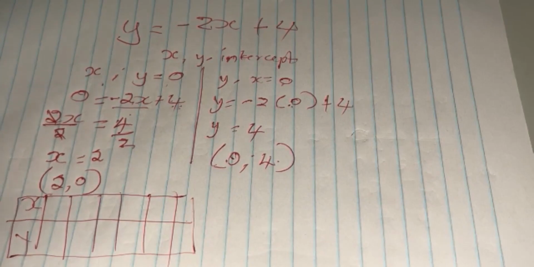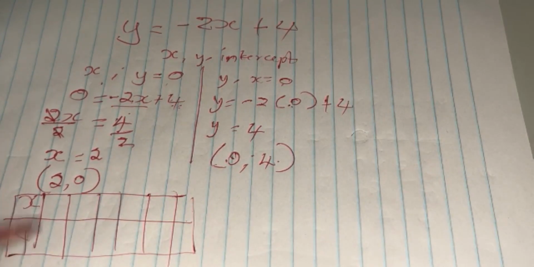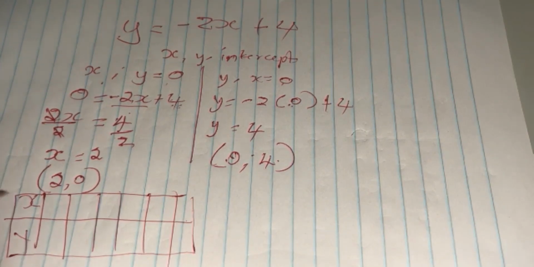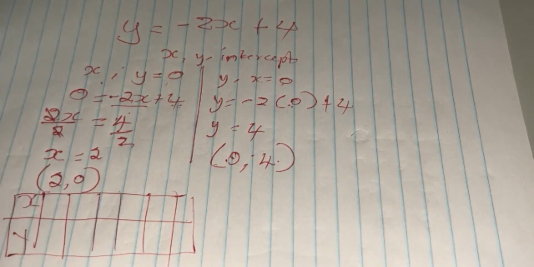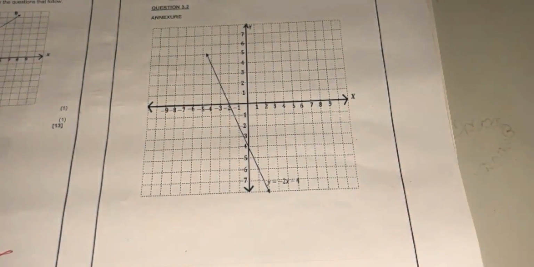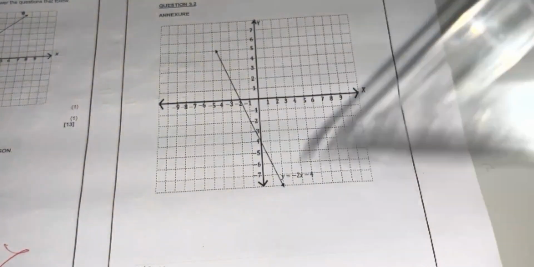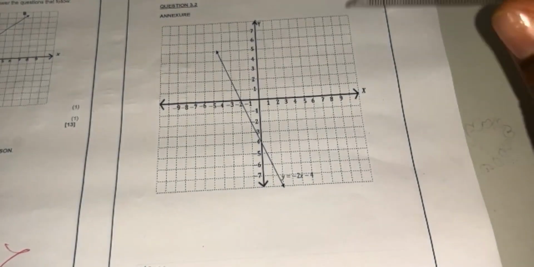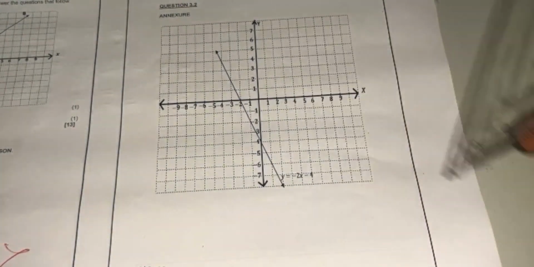Automatically, with your table like this, it will be difficult for you to input all the x and y intercepts that are available there. You'll just have other intercepts, but not specifically the y and the x. Okay, what do we do? How do we plot? Learners are still finding it difficult to plot. Okay, learners, let's do it together then.